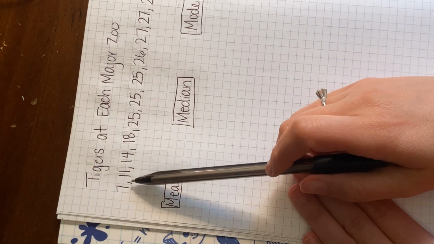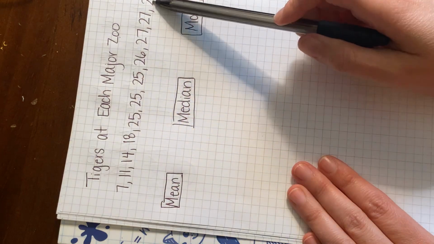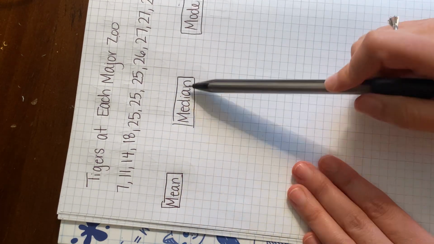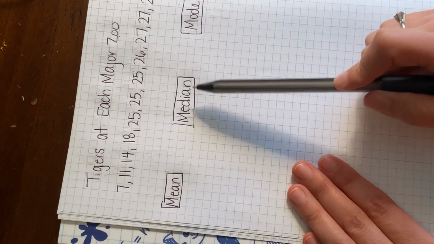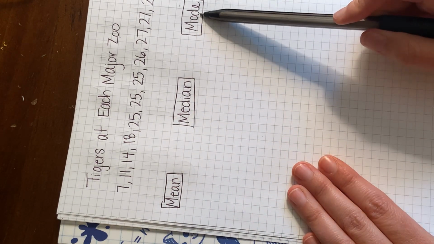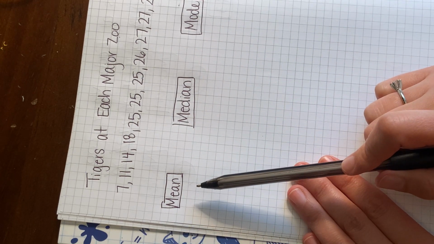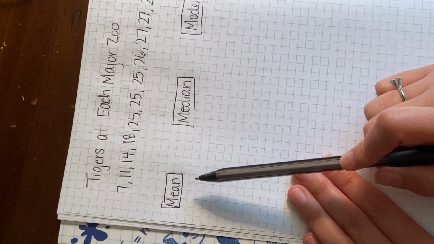So you can see here that I have written my data points for my stem and leaf plot in order. And I have labeled that I'm going to find the mean, the median, and the mode. Great. So now that I have myself organized, I'm ready to start calculating.